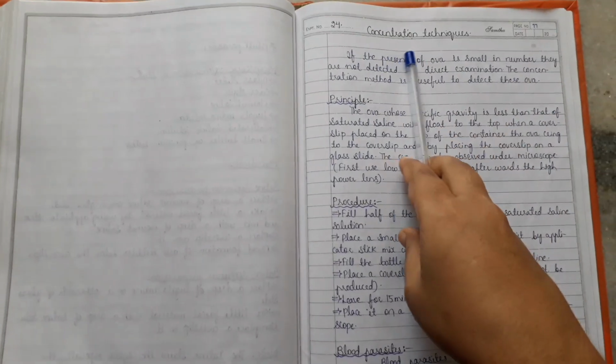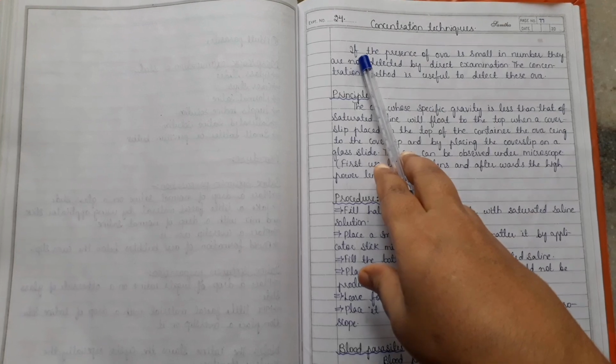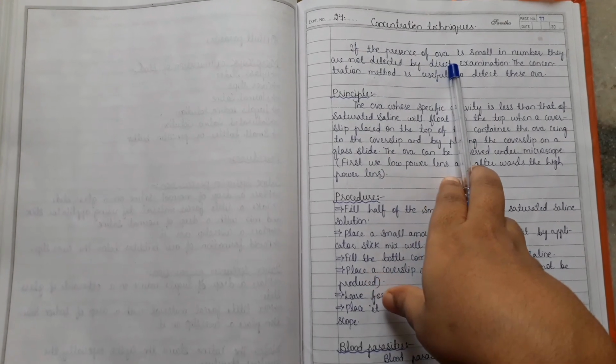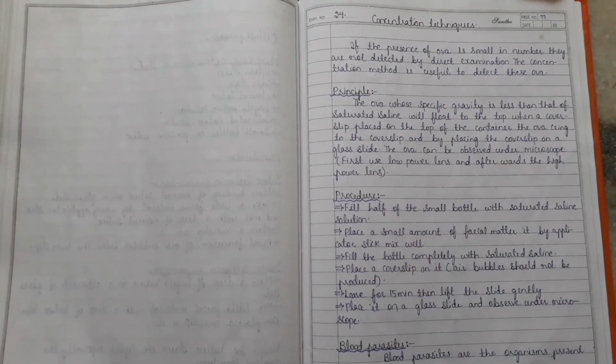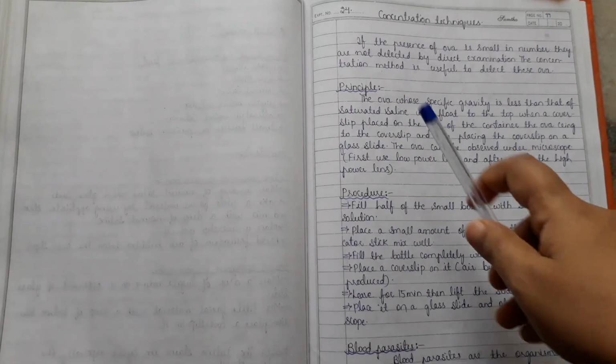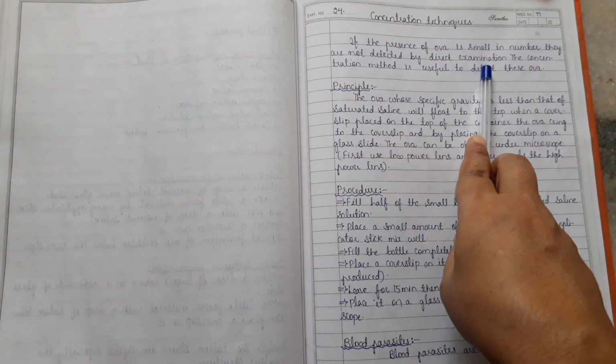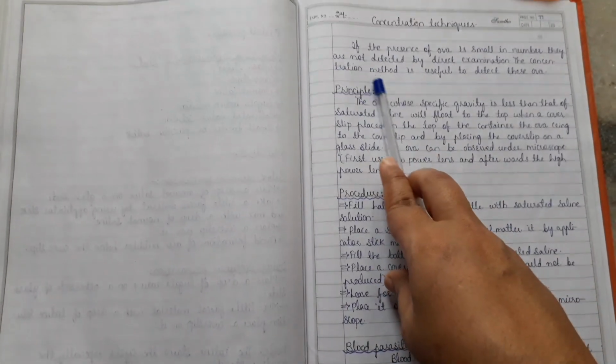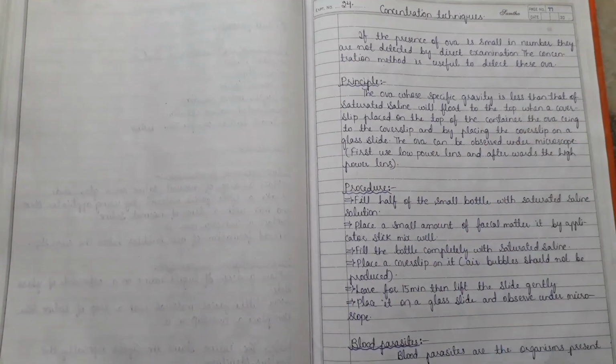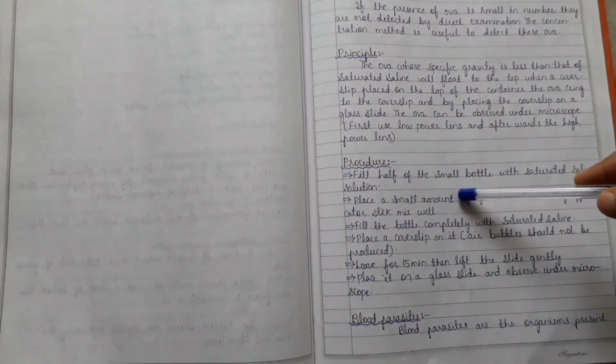So the concentration techniques: if the ova are small in number, they are not detected by direct examination. So the concentration method is useful to detect these ova. This is the principle, this is the procedure.